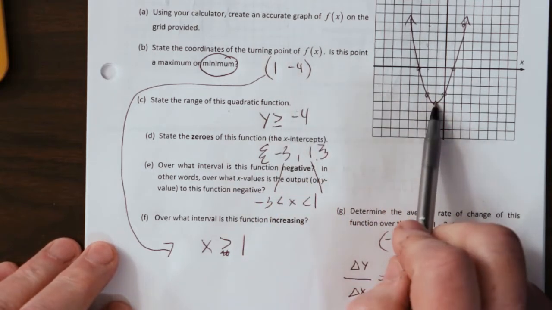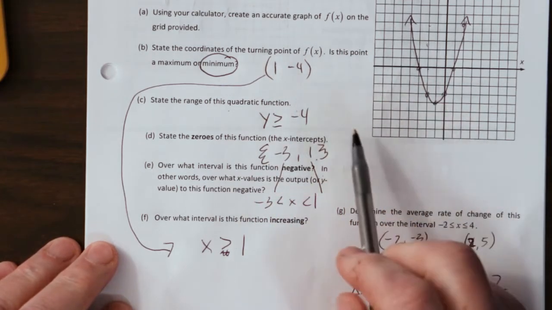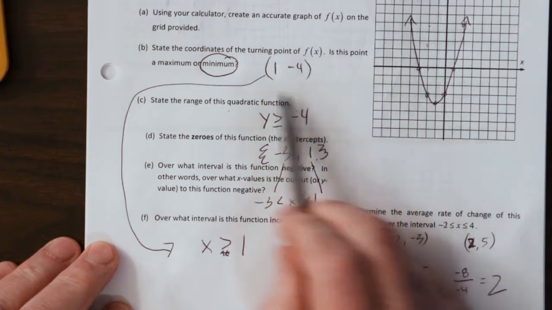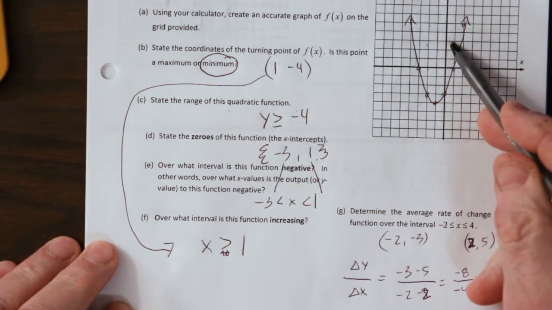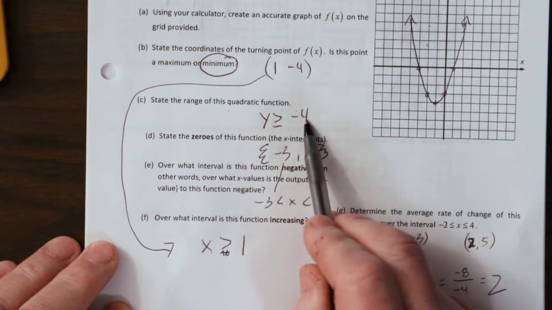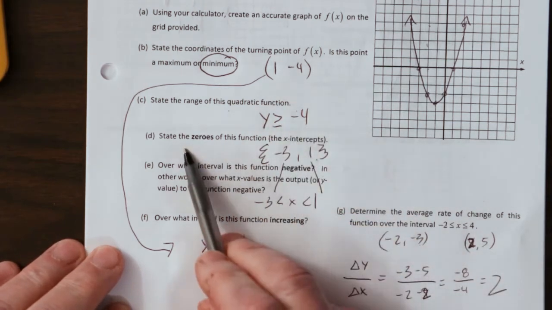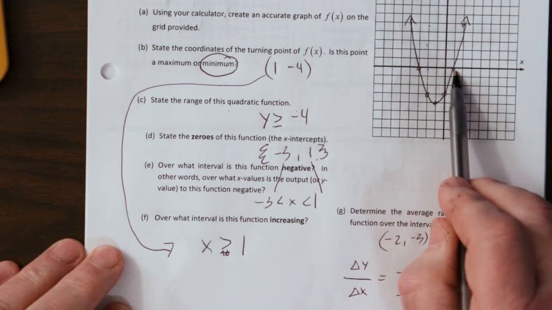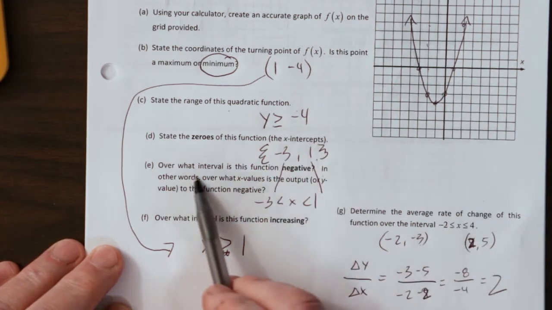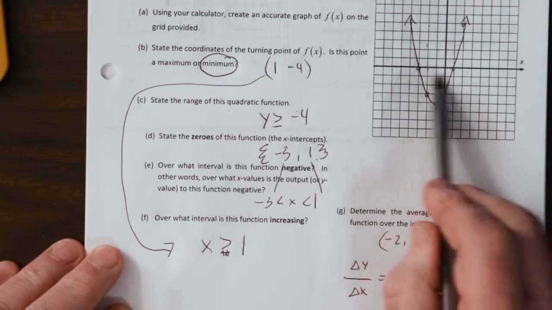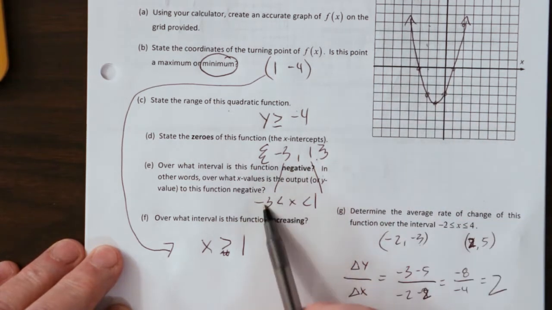We found the graph of it. I did that in the calculator and plotted all my points. There's my vertex, (1, -4). The range is from here up, so that's why it's y is greater than or equal to -4. The zeros are -3 and +1, once again in squirrely brackets. Then the interval where it's negative, that's where it's down below here. Okay, so that's -3 to +1.